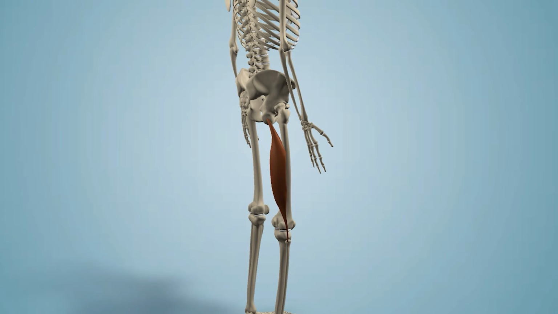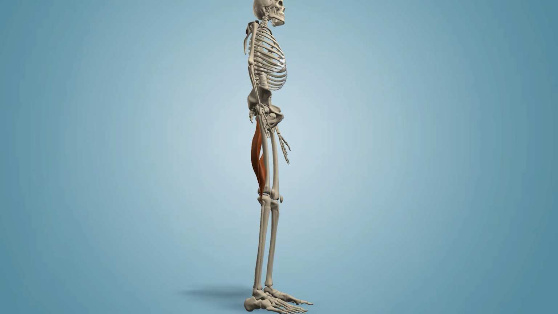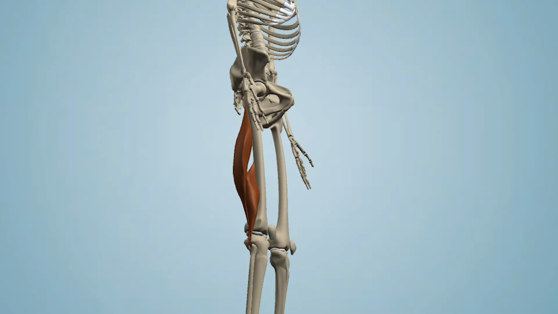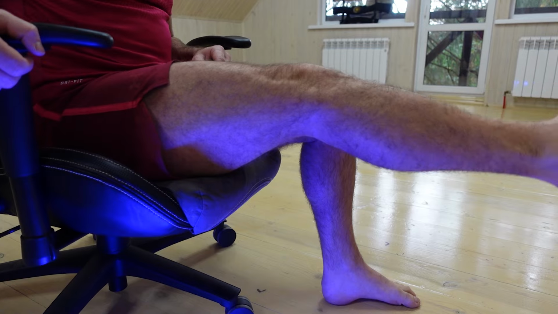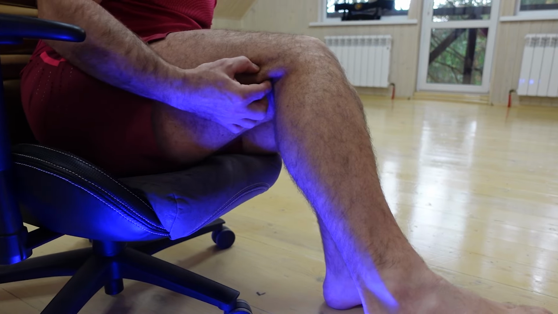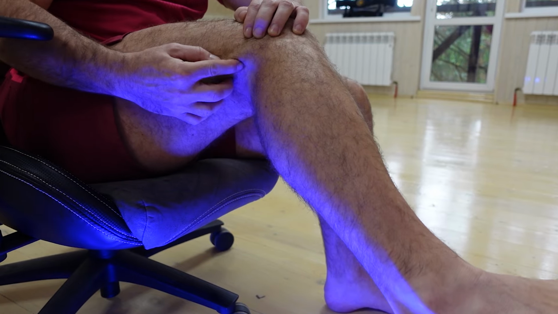The long head of the biceps femoris attaches superiorly to the ischial tuberosity. The short head lies deeper and attaches superiorly to the femur. Inferiorly, both heads of the biceps femoris join to form a common tendon and attach to the posterolateral surface of the head of the fibula. This tendon can also be easily felt closer to the lateral surface of the thigh near the knee.